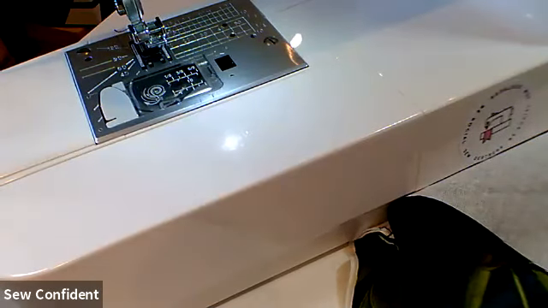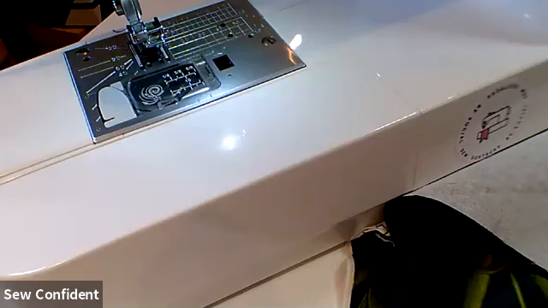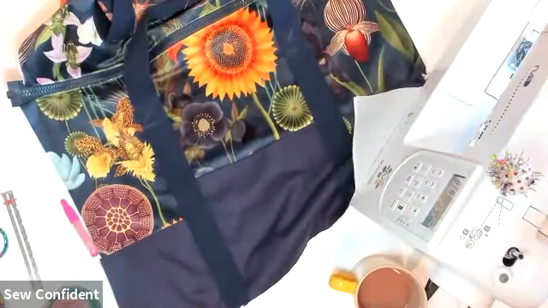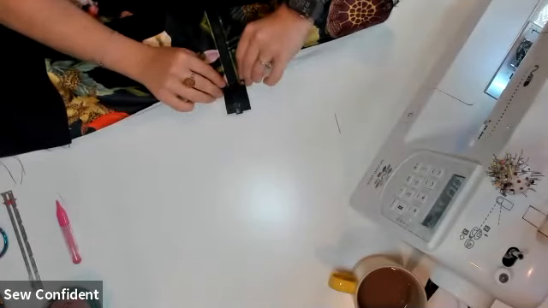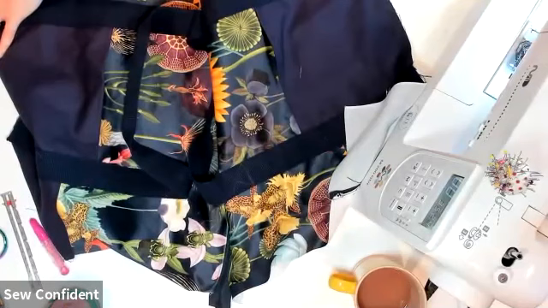Right. Switch my camera around. Right, next step then is these side panels is what we need now.